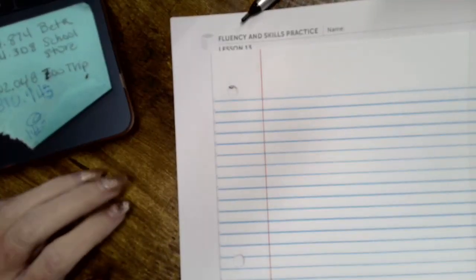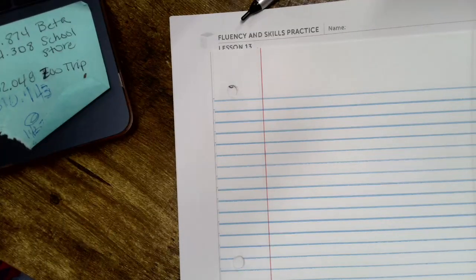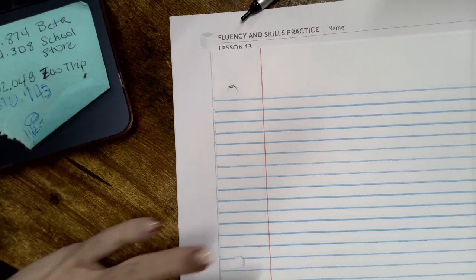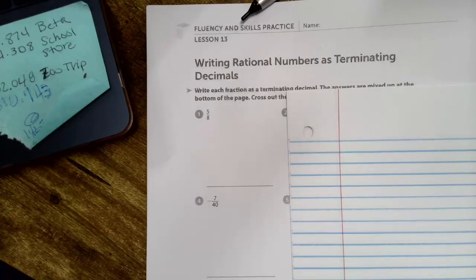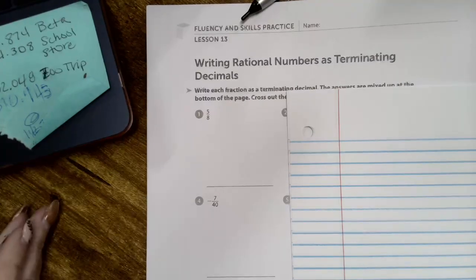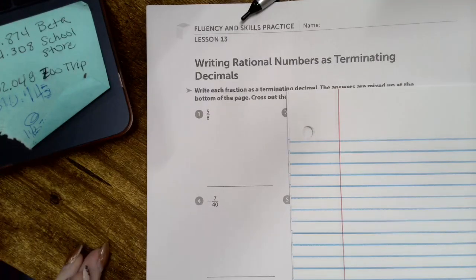Hey guys and gals, obviously I'm not in the room today, so I wanted to leave a video, and we are going to practice converting our fractions into decimals. I'm going to do a couple with you, then I'm going to let you pause the video and work some by yourself, unpause and see if you got it right.